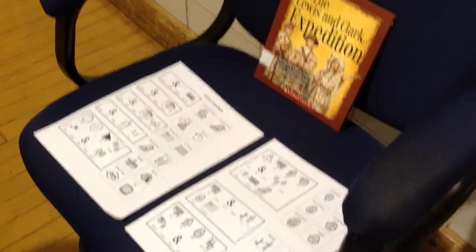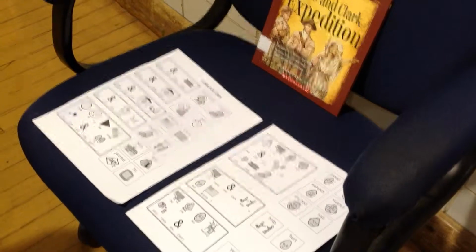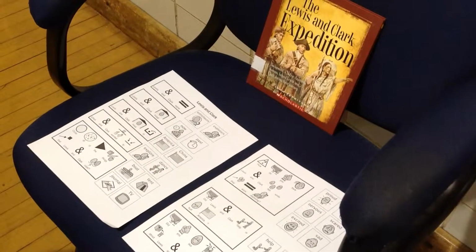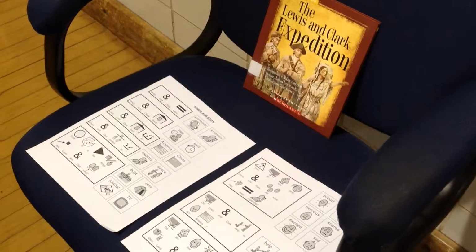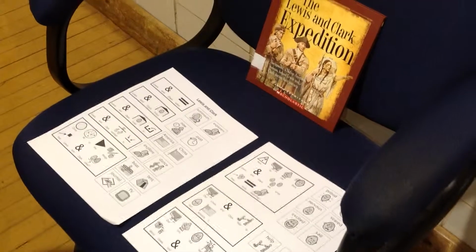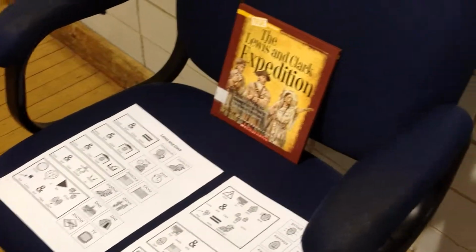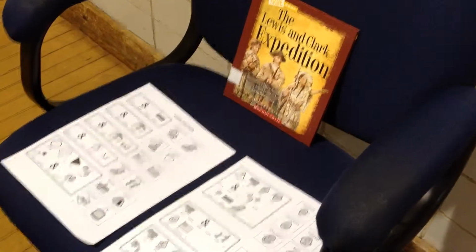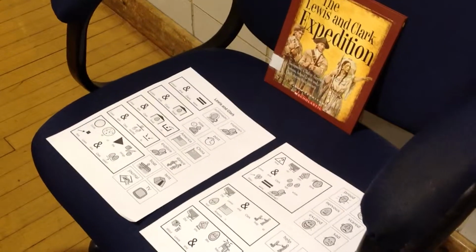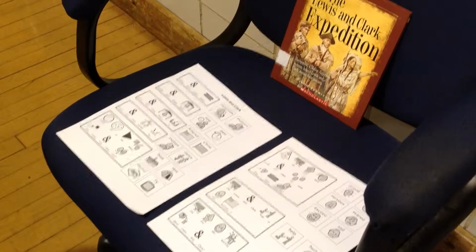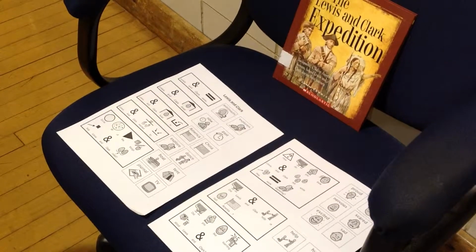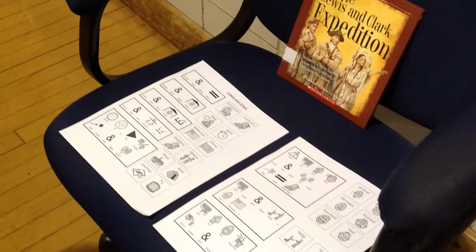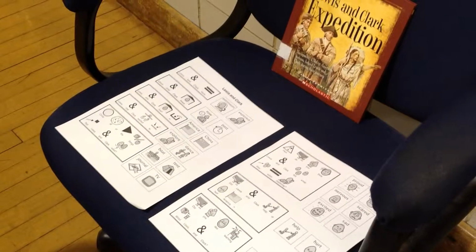Okay, for the second part of the BoardMaker project, I will be working with a higher functioning student who is working on completing basic sentences as well as some comprehension strategies. We just got through finishing reading a short book on a Lewis and Clark expedition, and this student has prior knowledge of the words that are going to be used in the assessment strategy or tool that we'll be using, and I'm going to walk you through how this works.